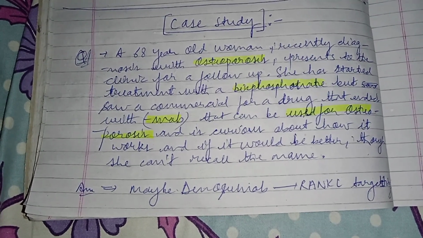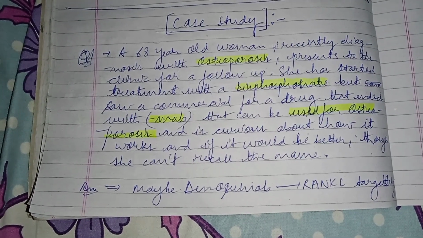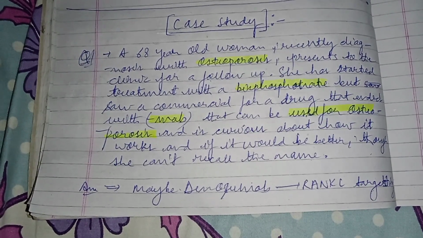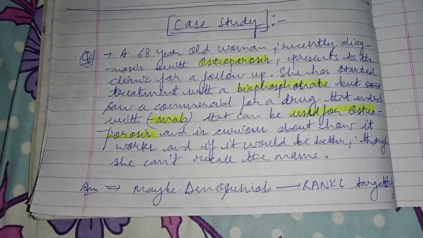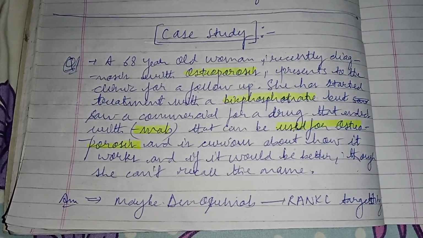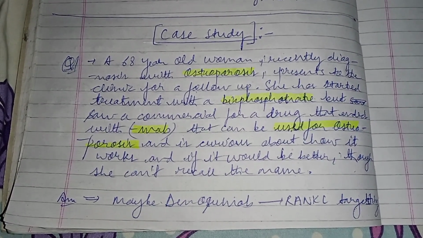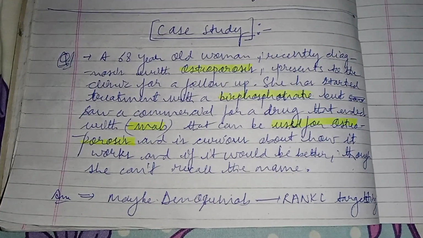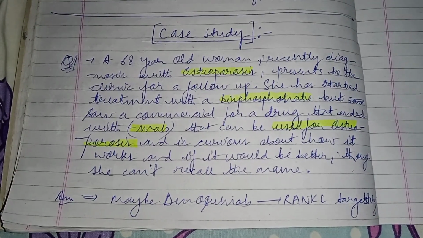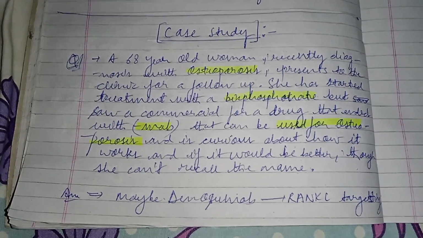It is mentioned over here. So she started her treatment with a bisphosphonate drug. Then she saw a commercial for a drug that ends with MAB, and that drug can be used for osteoporosis treatment. So we are 100% sure that the drug belongs to the monoclonal antibody class as it ends with MAB.